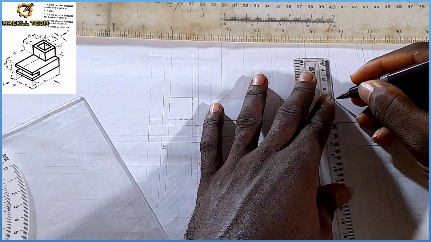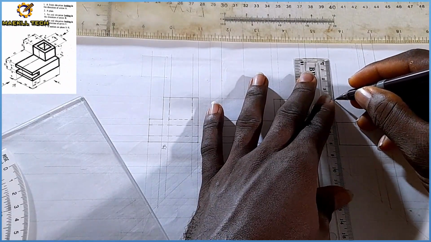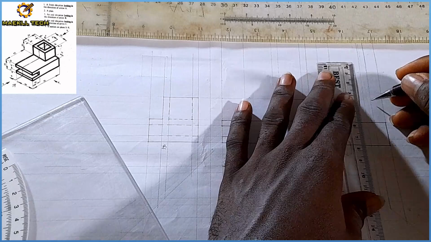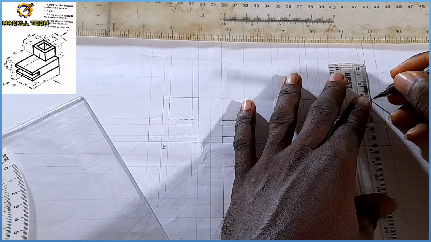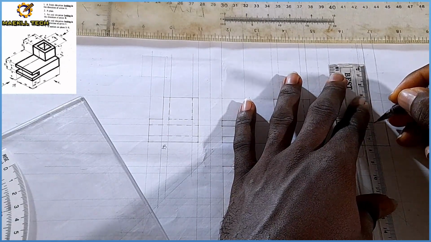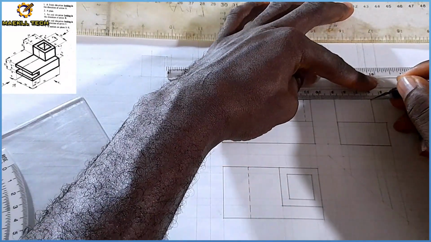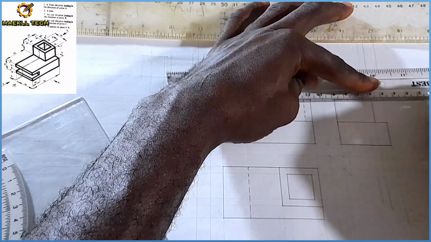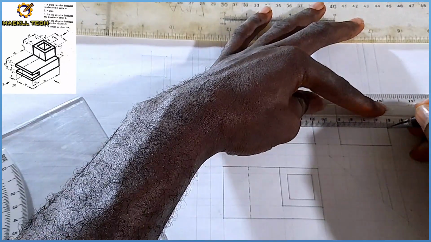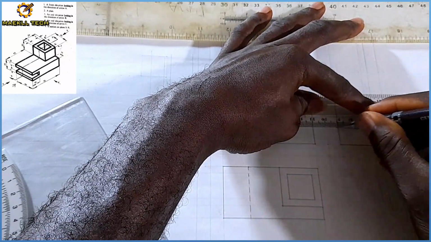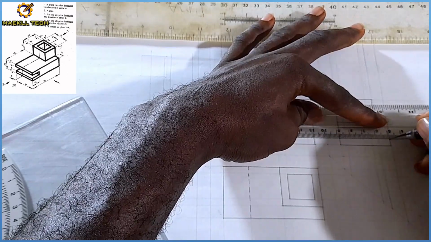Okay, I think this is going to come from the top all the way like this, and this all the way like this. So this one is going to go this way, this one will go this way, and this one will go this way.